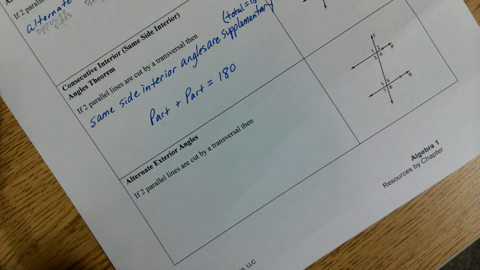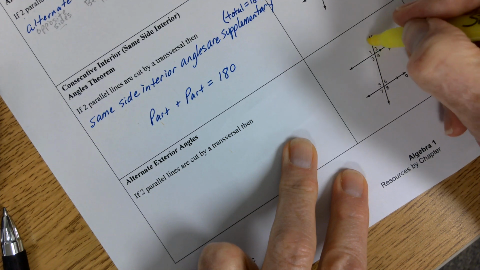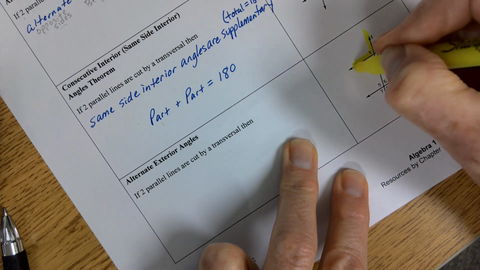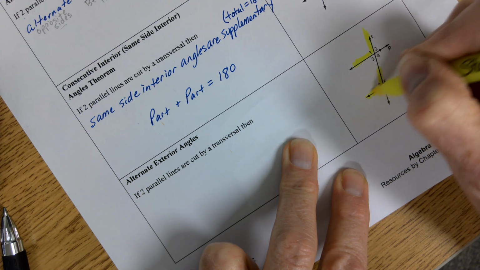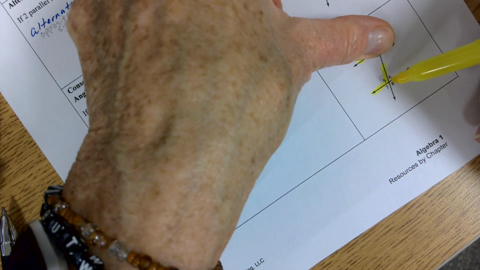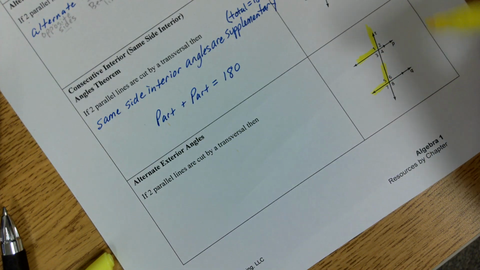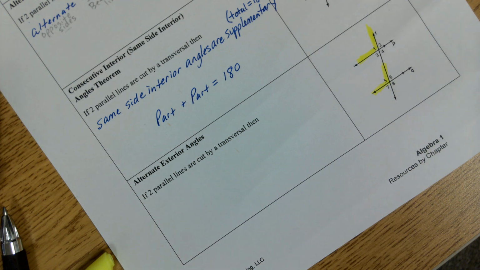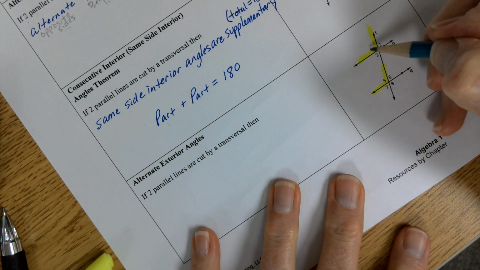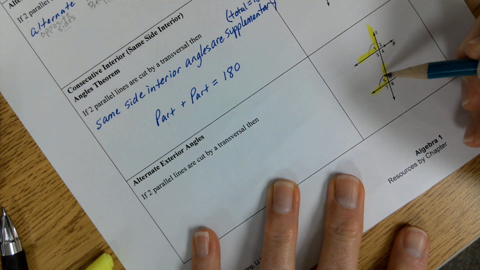Let's talk about it real quick. I think this is kind of cool. It's kind of fun. We could do it with consecutive too. I can show you why. Angle 1 and angle 5. Let's look at them. Top left corner of the intersection. Angle 5 is top left corner. These are called corresponding angles, and I know that corresponding angles are congruent. So I know angle 1 is congruent to angle 5.